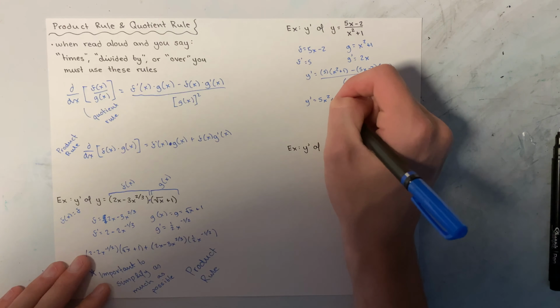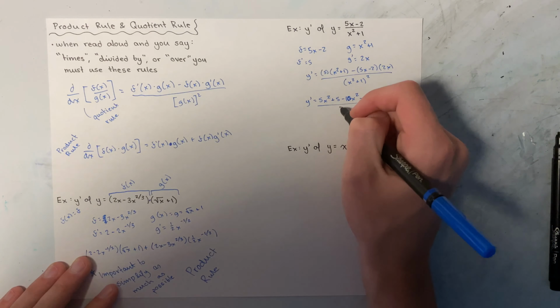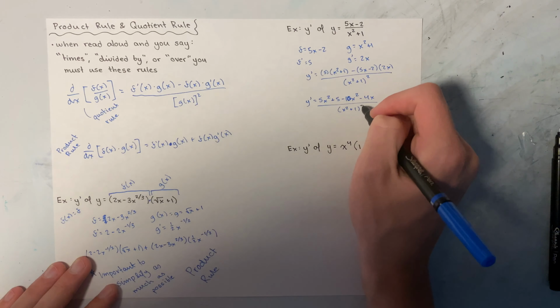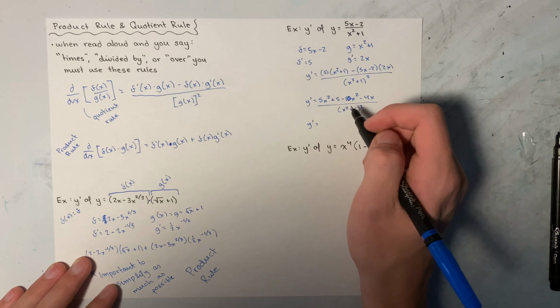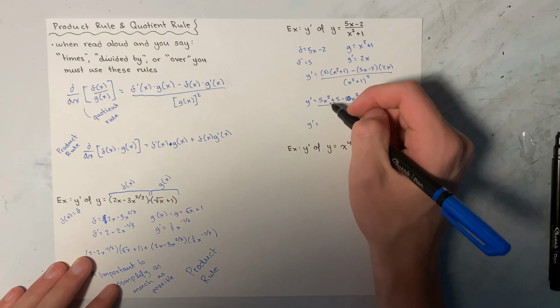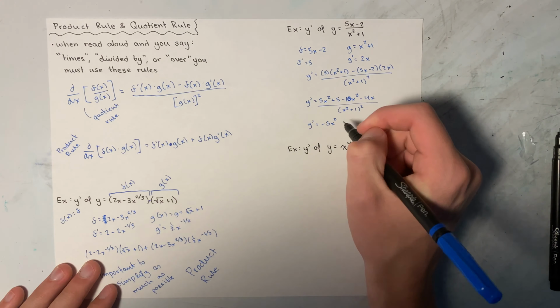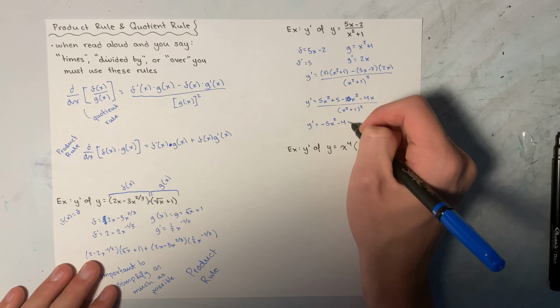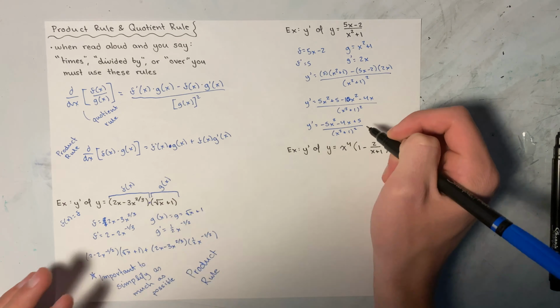Or excuse me, we can actually factor this one in. So this will actually be a 10, right? Because 2x times 5x is negative 10x squared, or 10x squared. And then this will just become negative 4x over x squared plus 1 squared. So we're left with y prime is just going to be equal. We could simplify some things in this case. So 5x squared minus 10x squared is just going to be negative 5x squared minus 4x plus 5, all divided by x squared plus 1 squared.